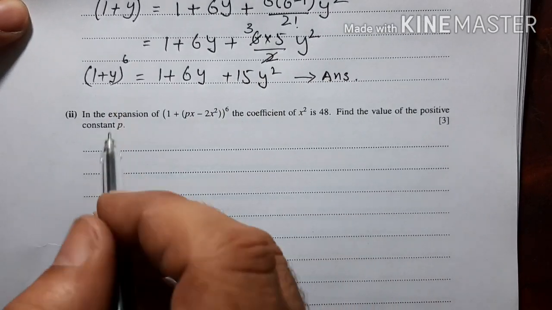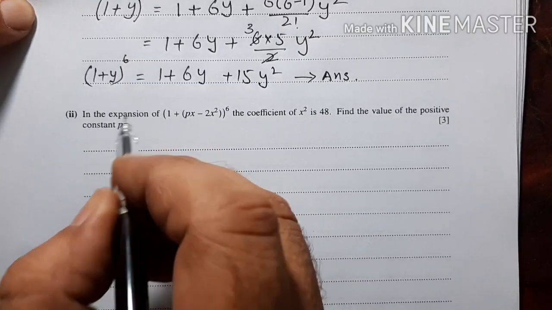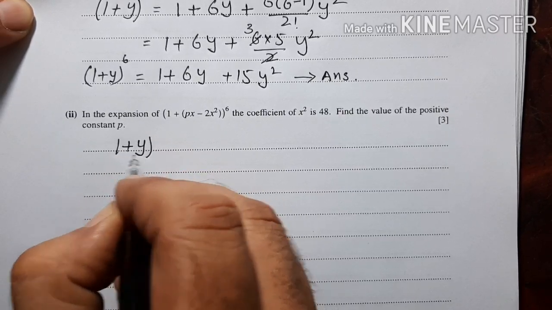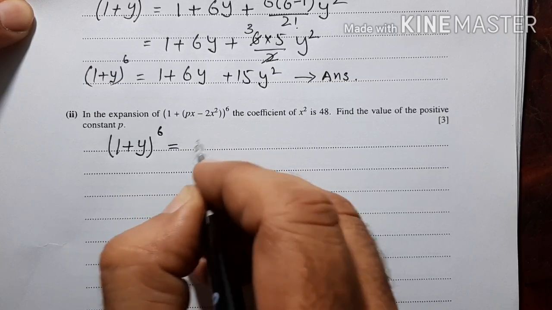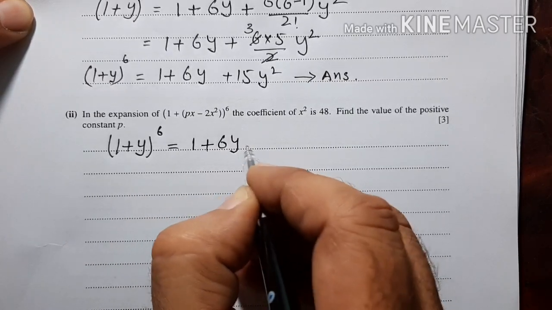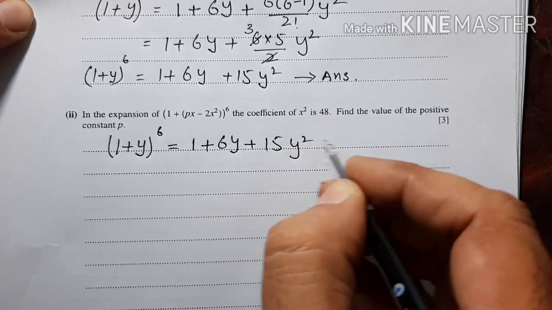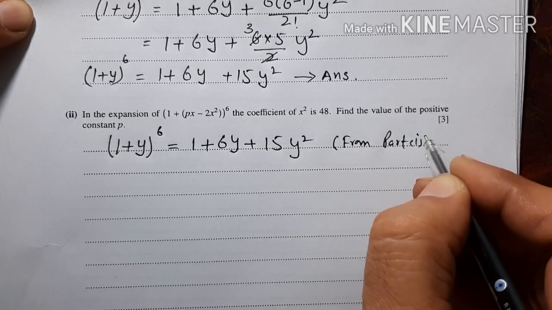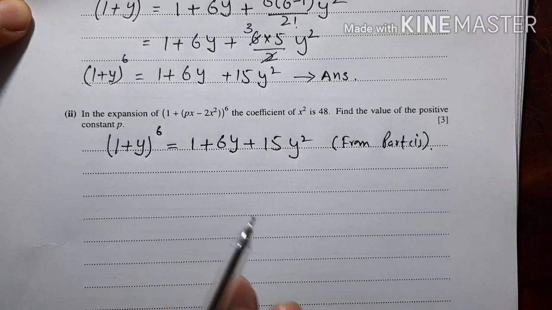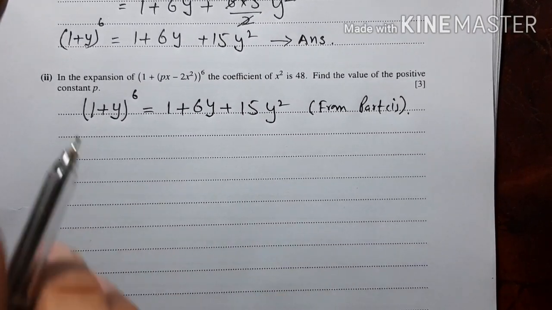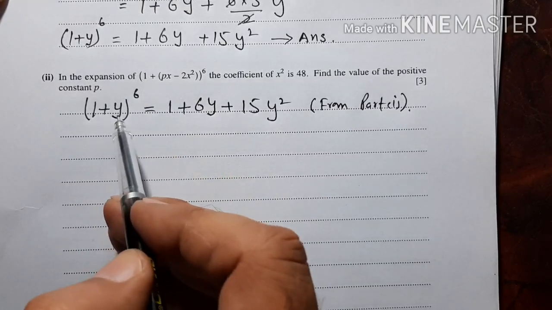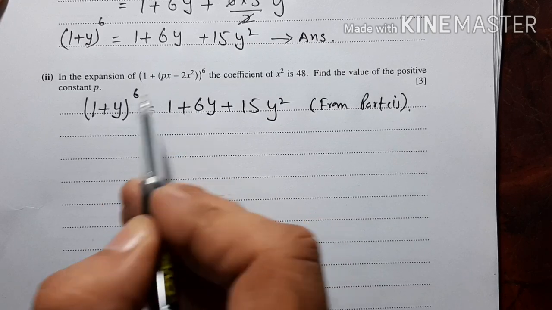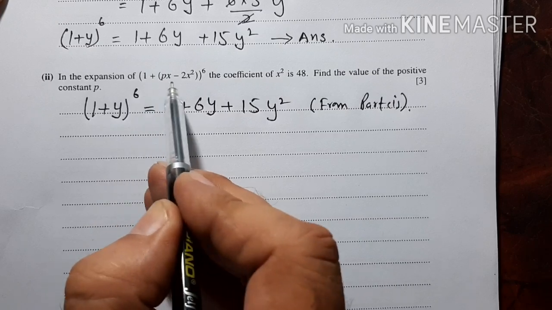So how can I write it there? From the previous part, I know (1 plus y) to the power 6 is equal to 1 plus 6y plus 15y square from part 1. So I will use that result for my part 2. It will make my calculation a bit easier. If I replace this y with px minus 2x square, I can easily convert this expression into this new one.